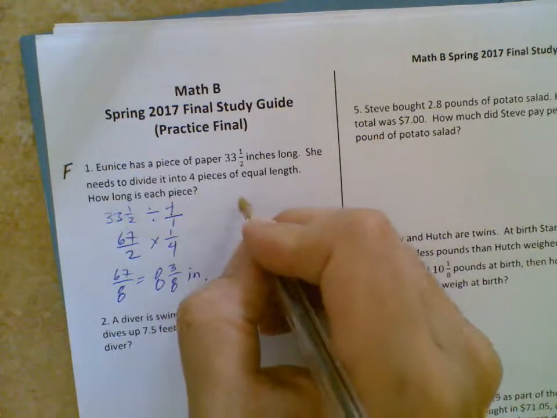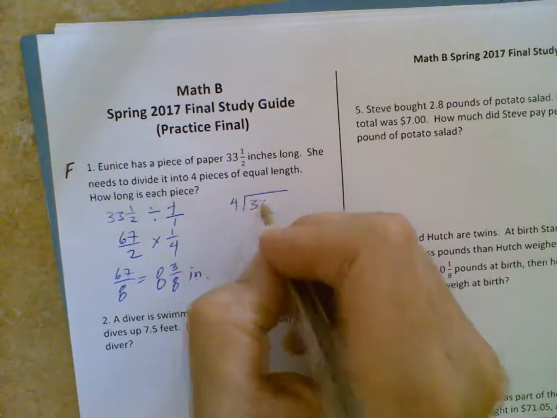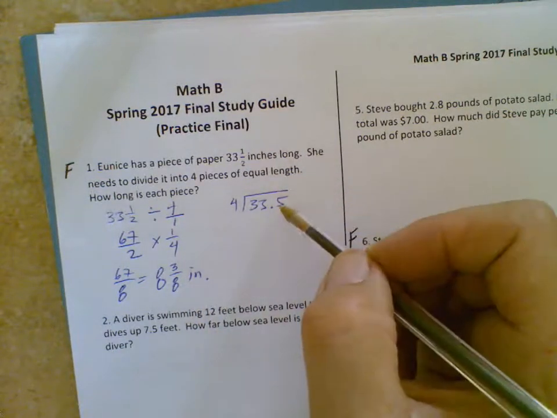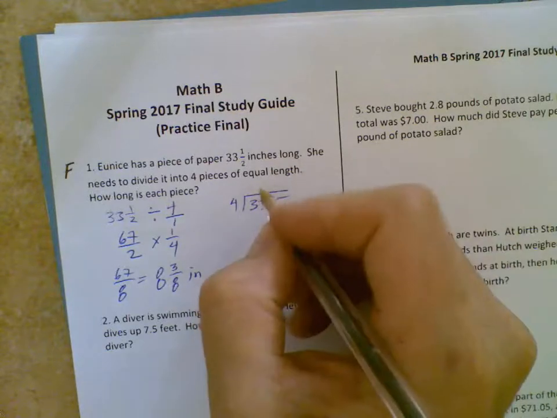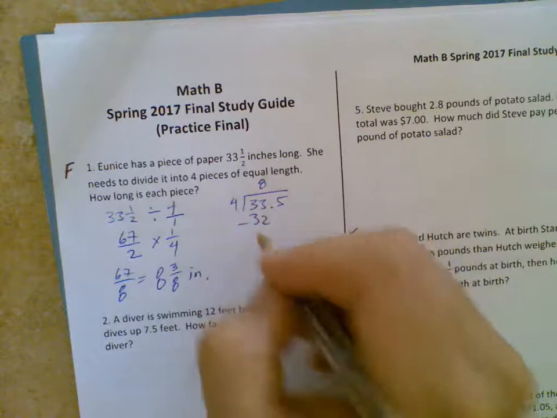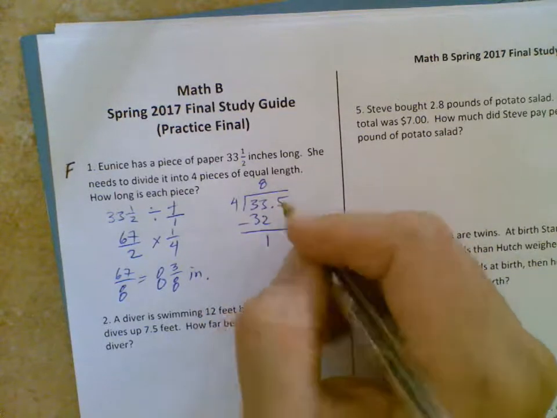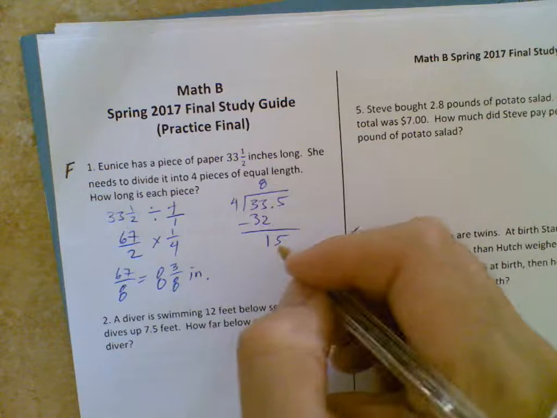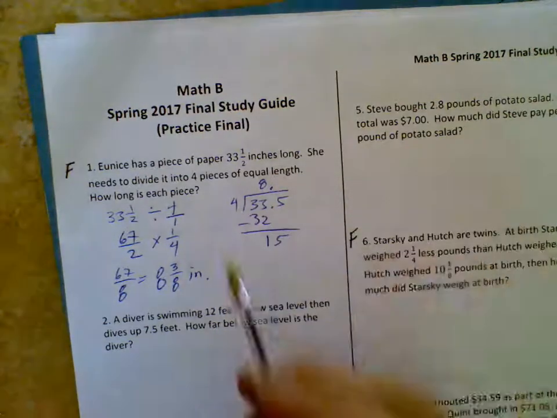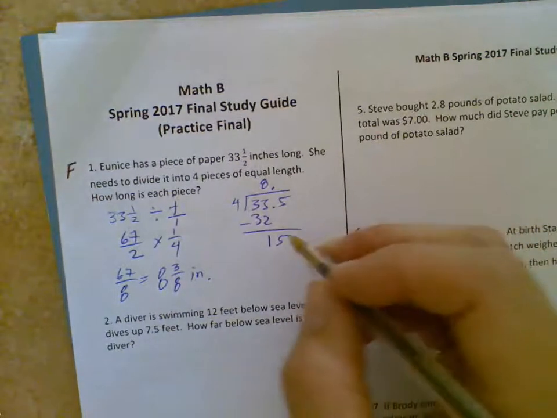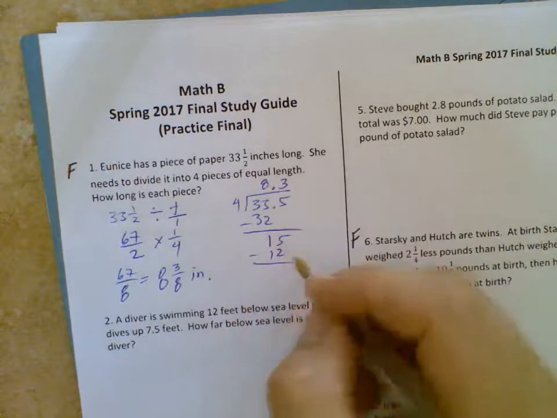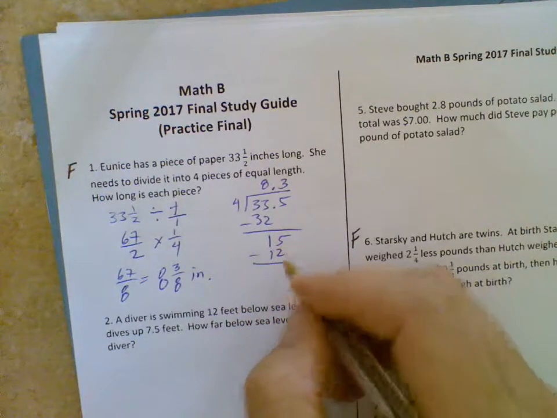I could divide 4 into 33 and 5/10, because 1/2 is the same as 5/10. How many 4s go into 33? 8. 8 times 4 is 32. I subtract. Gives me 1. I bring down the 5. How many 4s go into 15? Bring up the decimal point. This is going to go on for 3 decimal places. I can see I get 3. 3 times 4 is 12. 15 minus 12 is 3.